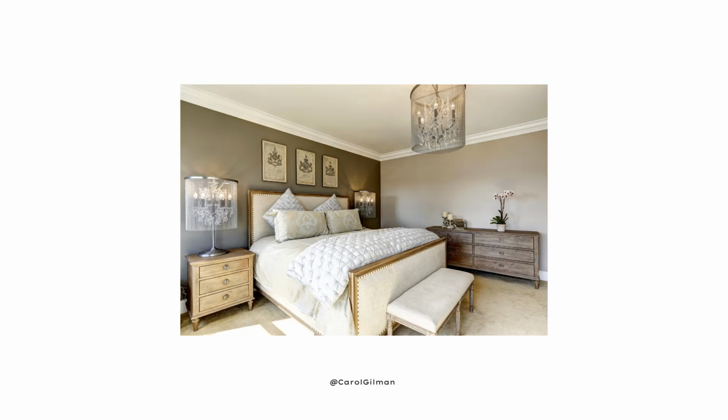Let's take a look at some examples of where things may be out of scale and what we can do to correct that. This first example is the bedside lamps, and they are way out of scale with the bed and everything else going on in that room. They match the chandelier, so I get that, they're trying to repeat that as a bedside table lamp.